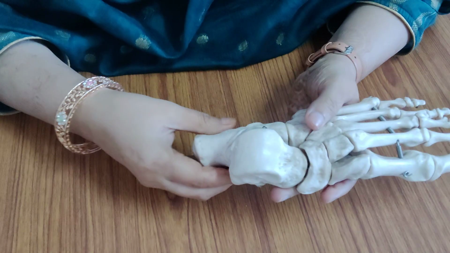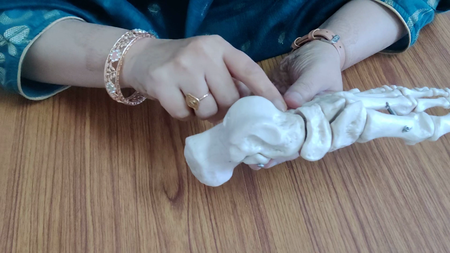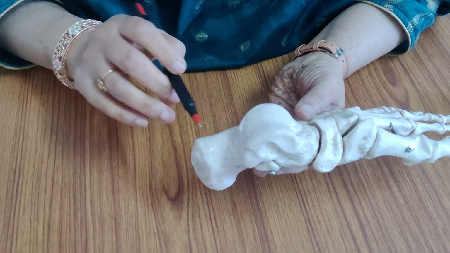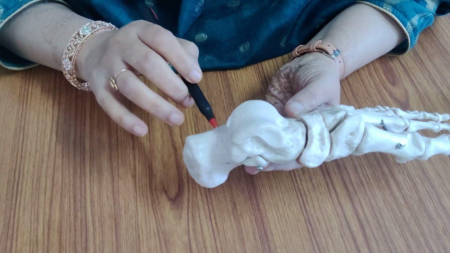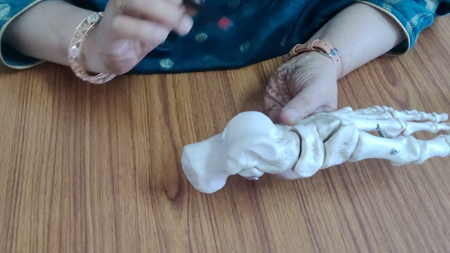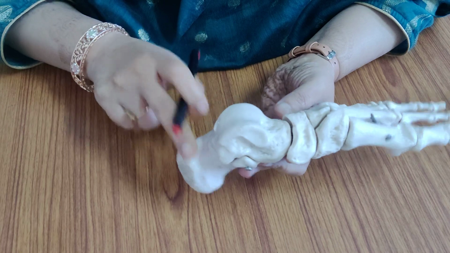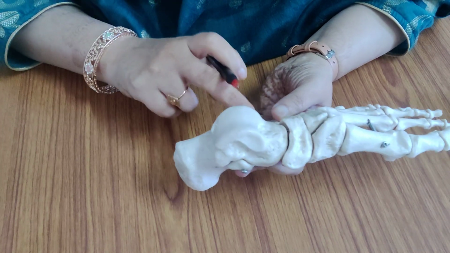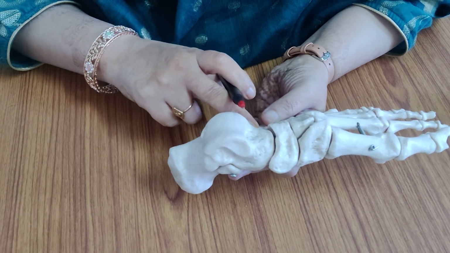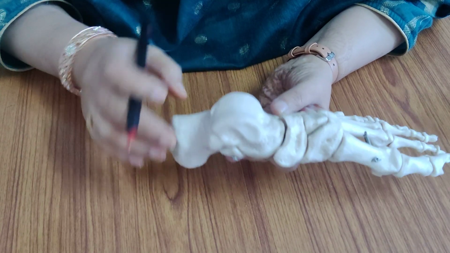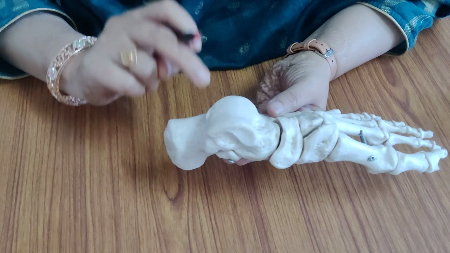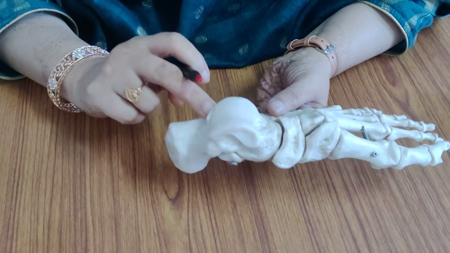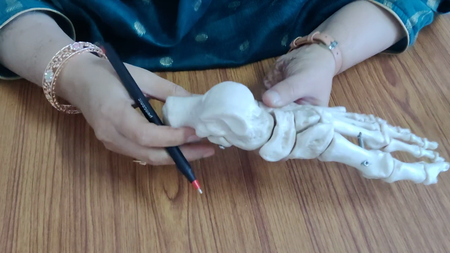Now we will discuss the superior surface of the calcaneum. The superior surface is divided into 3 parts: the posterior 1/3, middle 1/3, and anterior 1/3. The posterior 1/3 is non-articular, the middle 1/3 is articular, and the anterior 1/3 is partly articular and partly non-articular. The middle 1/3 articulates with the inferior surface of the body of the talus and forms the subtalar joint.